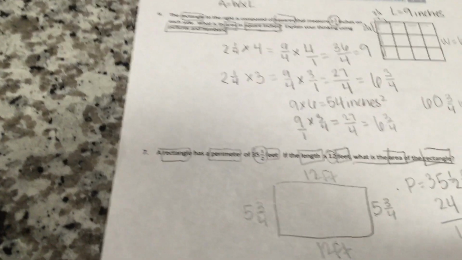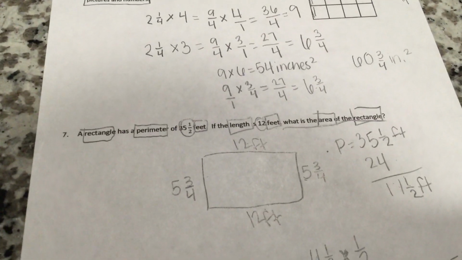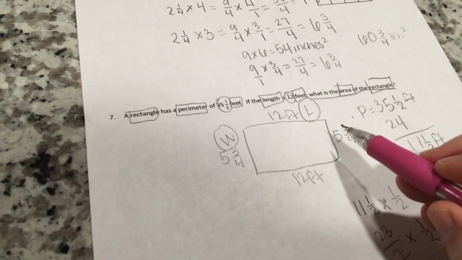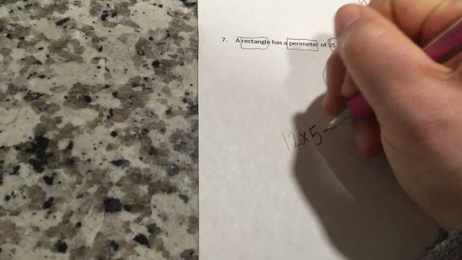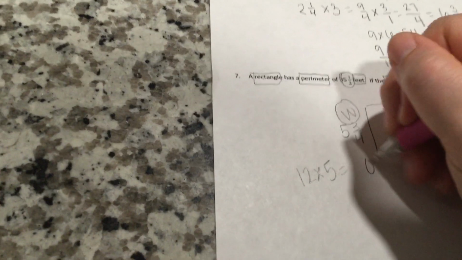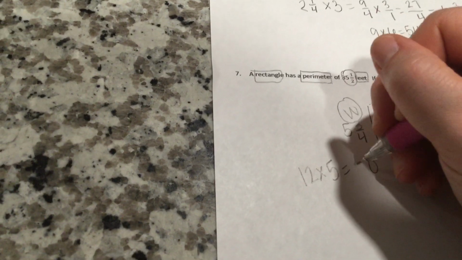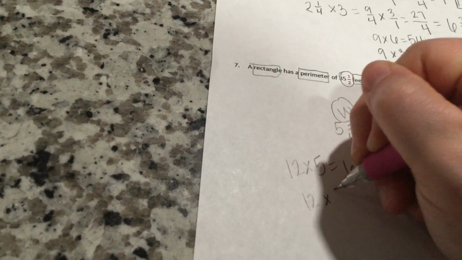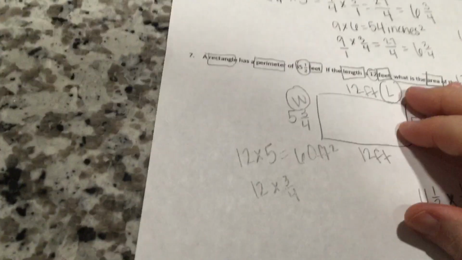So now it's asking me not just to find the measurements, but to find the actual area. So I'm going to look at my length and my width, right? We don't need to do all four, we just need one of each for a rectangle. I'm going to take 12 times 5. So that equals 60 feet squared.